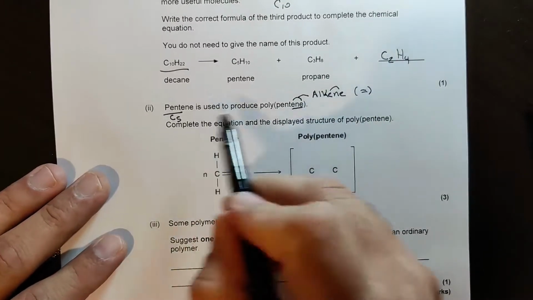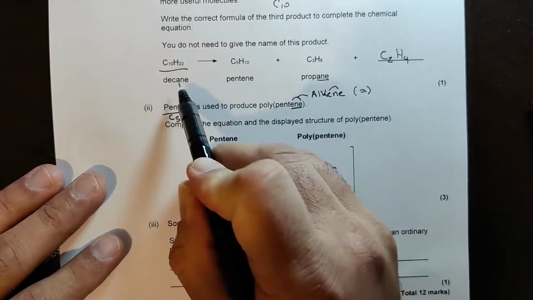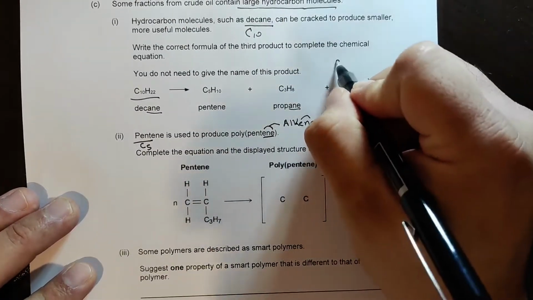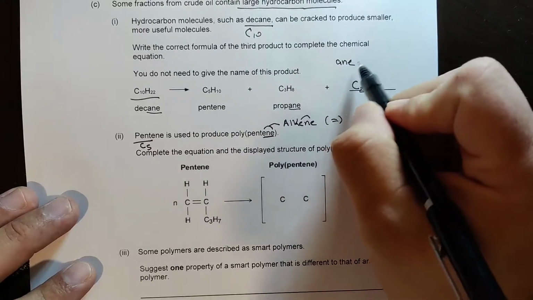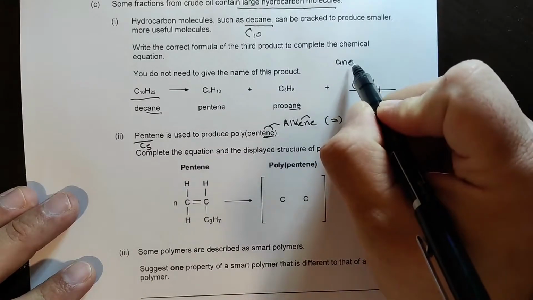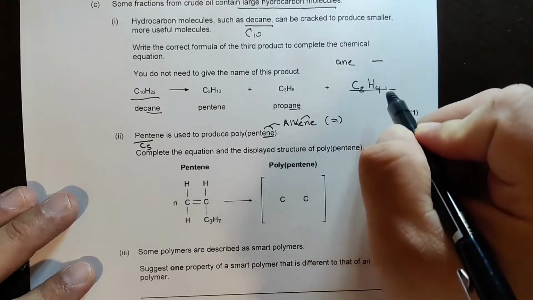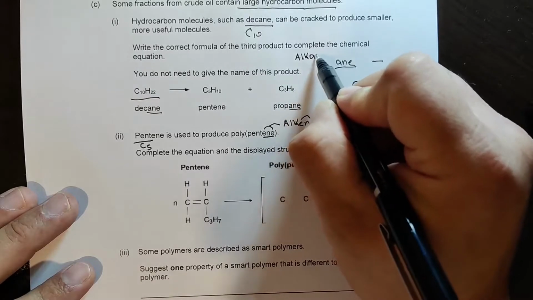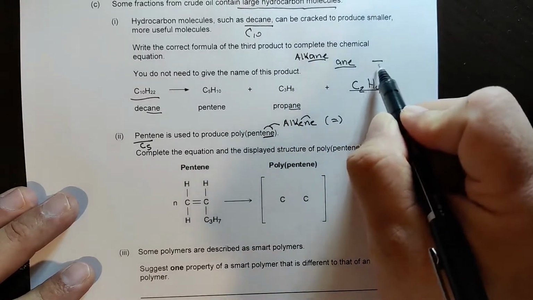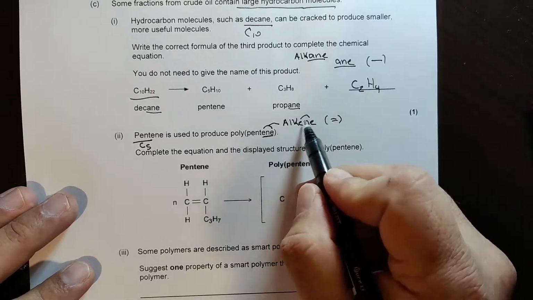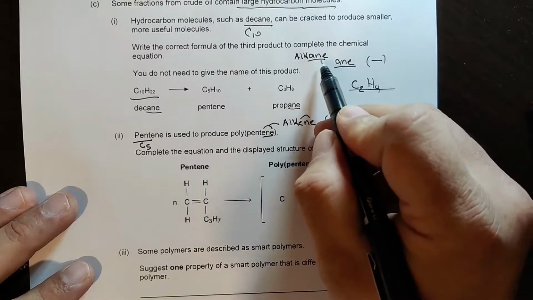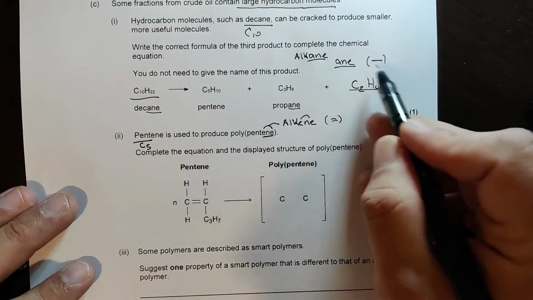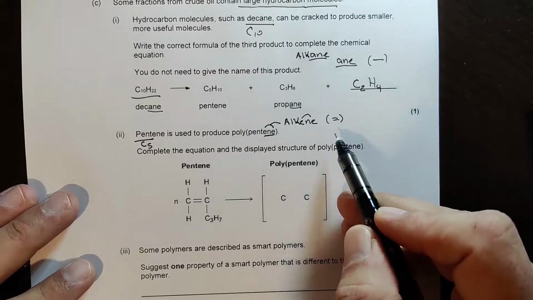Something like decane and pentane, because they finish in ANE, I know that because there is no double E, there is no double bond. So every molecule of an alkane will only have single bonds. Alkenes, double E, double bond. Alkanes, single E, single bonds. And this will be the saturated one. There will be no more space for adding anything else, while the alkene will be the unsaturated one.